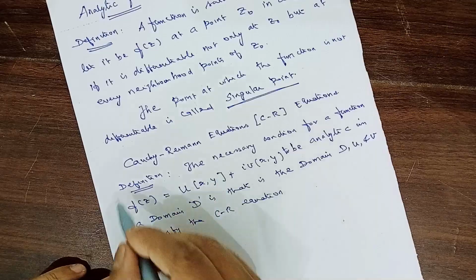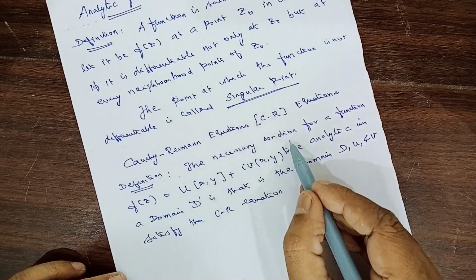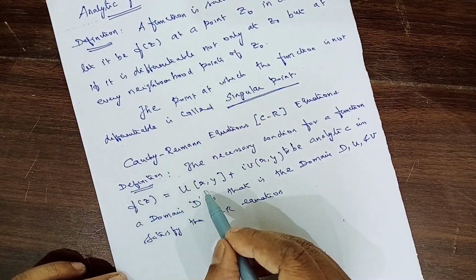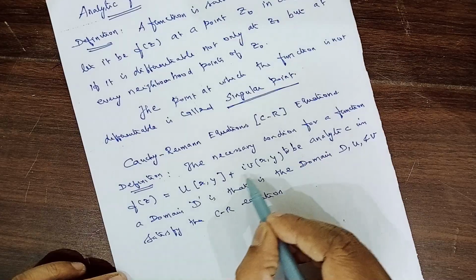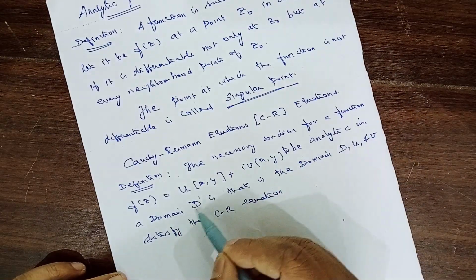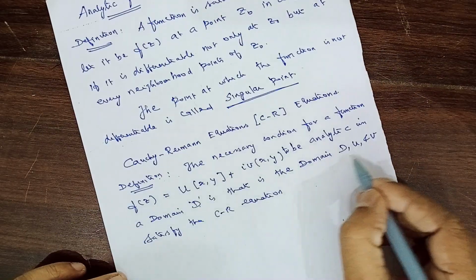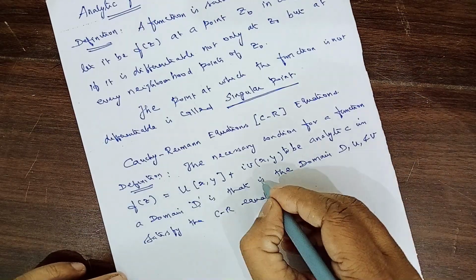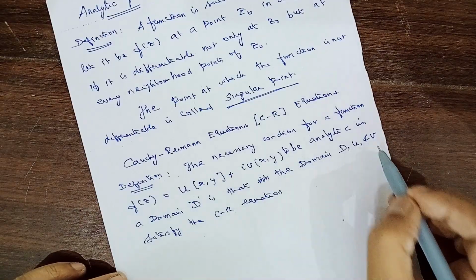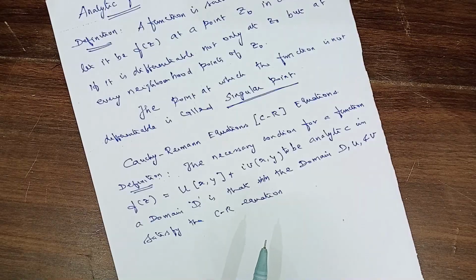This is the theorem. The necessary condition for a function f of z equal to u of x, y plus i v of x, y to be analytic in a domain D is that u and v satisfy the CR equations.